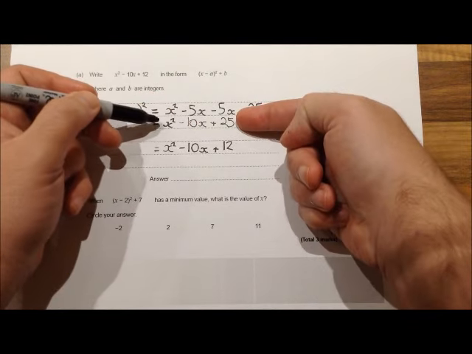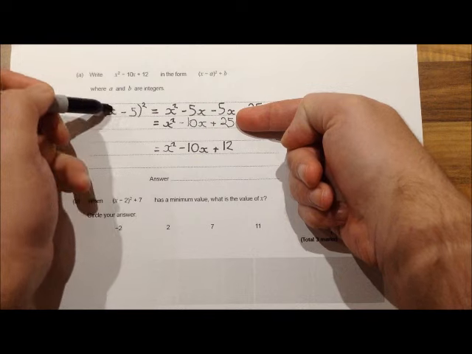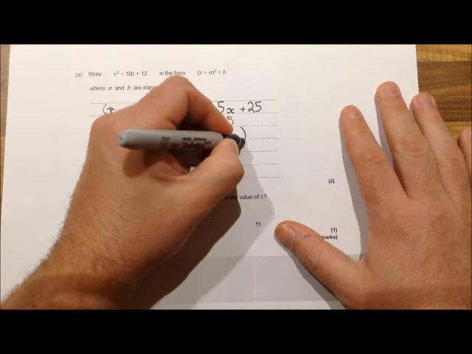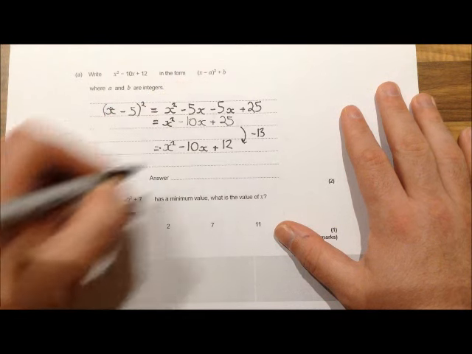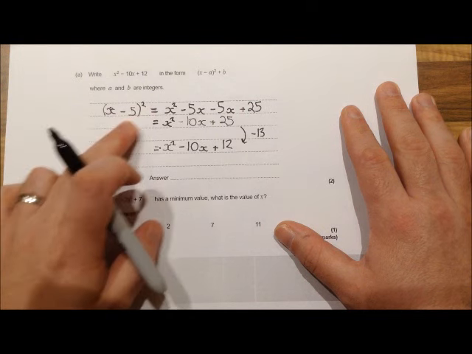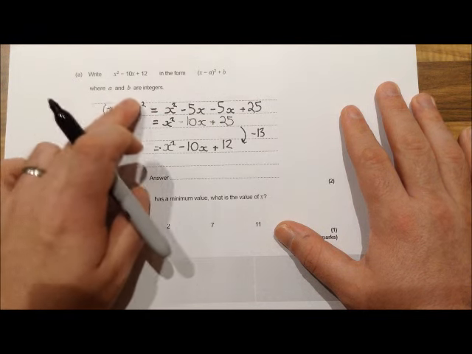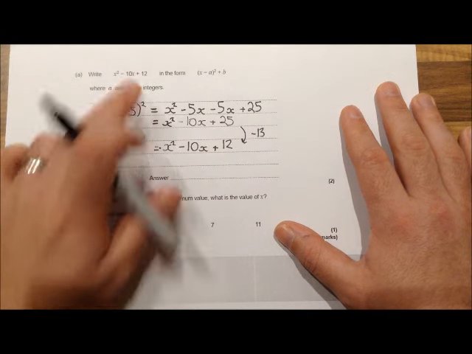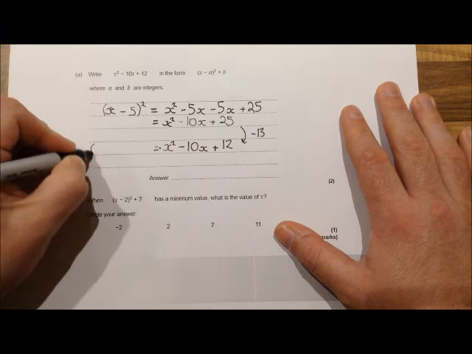The only difference between the line that we've got using this bracket and the line down here is that we have taken 13 away. So what I can do is say that if I took 13 away from this bracket, it would equal the value that we wanted to start with.